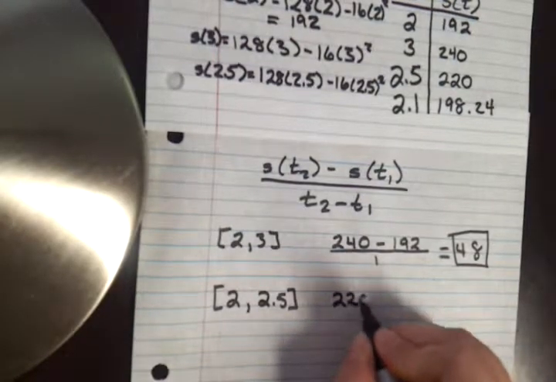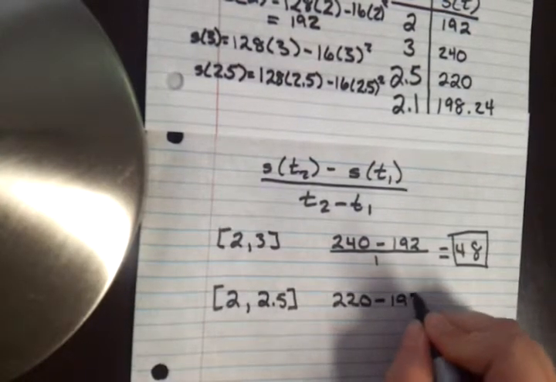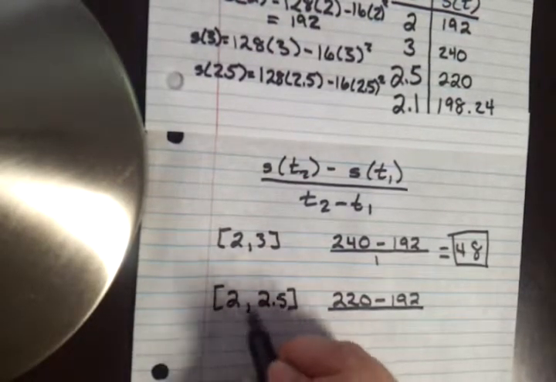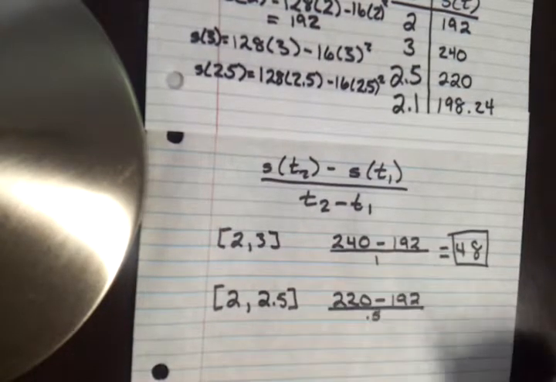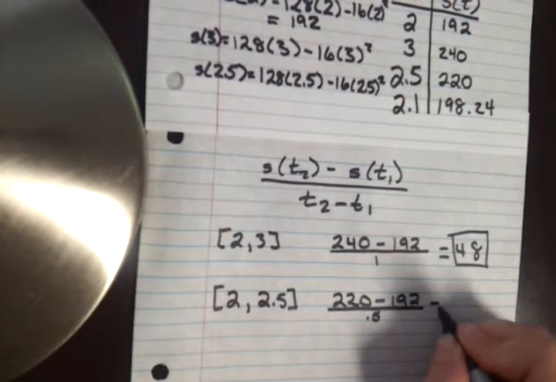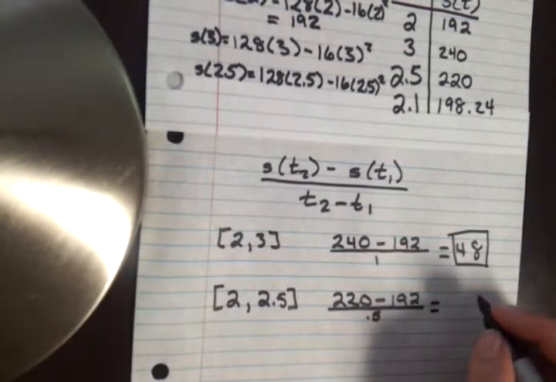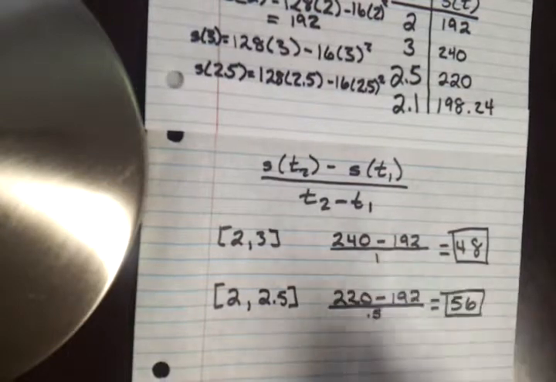Then we do 220 minus our T1, which was 192, and we're going to divide all of that, not by 1 this time, because the difference between T2 and T1 is only 0.5. So 0.5, and if you do the math on that one, plug it into your calculator, you are going to find that your answer is 56.